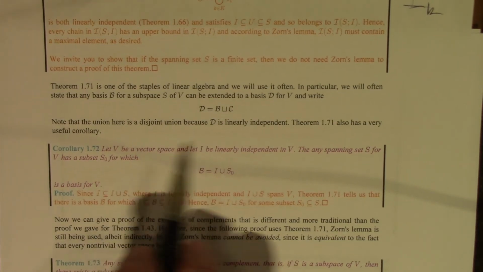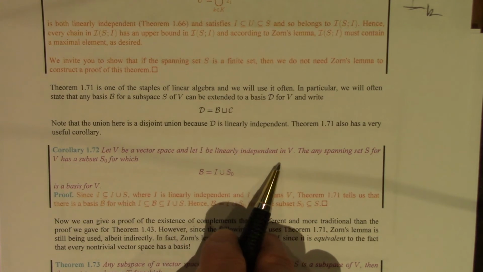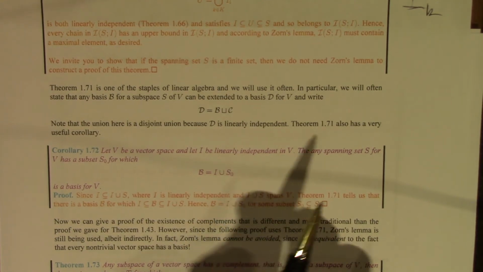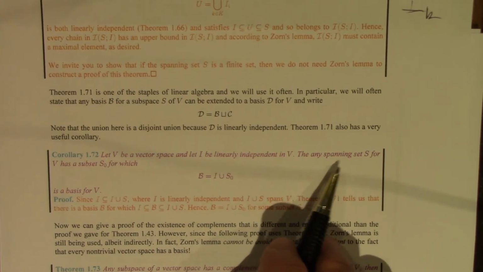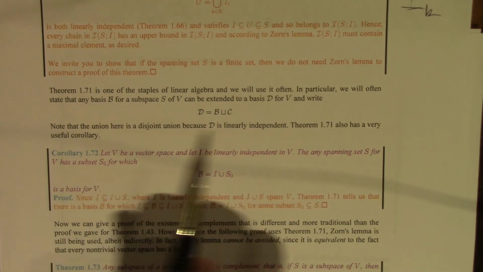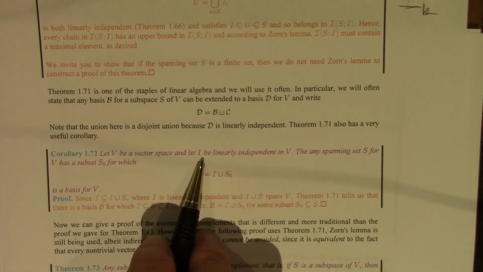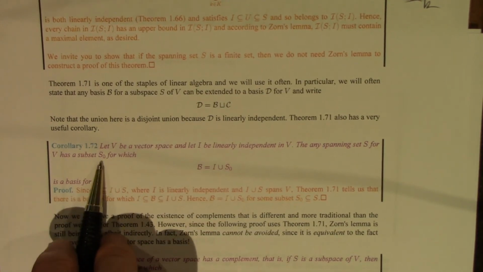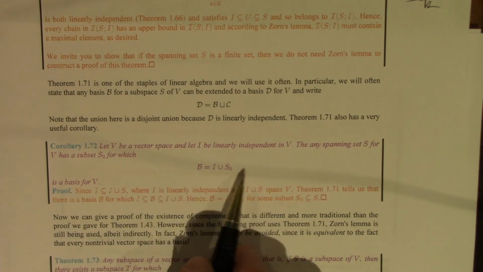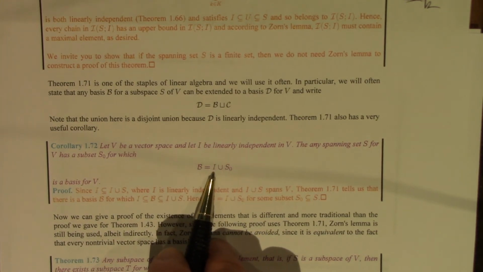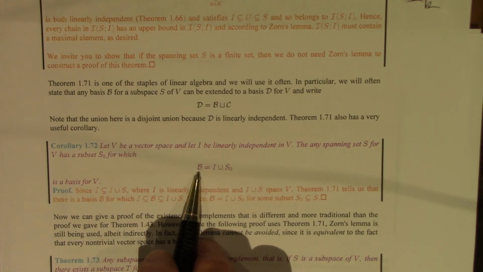If V is a vector space and I is a linearly independent subset of V, then any spanning set S for V may not have anything to do with I. It doesn't have to contain I. Any spanning set will have a subset that you can use to augment I to get a basis for the whole space.